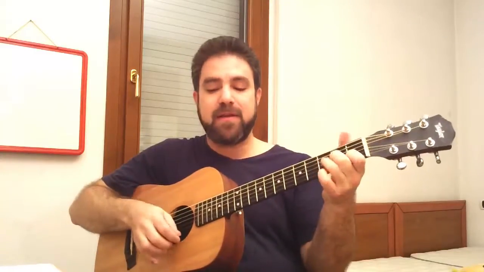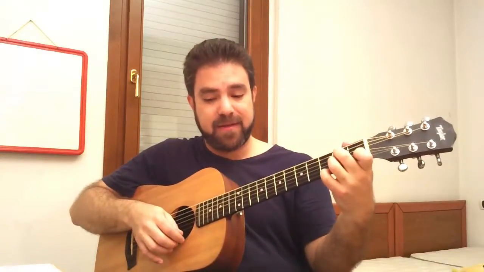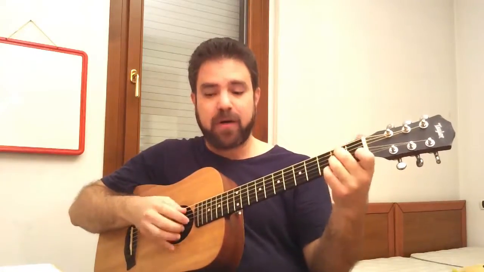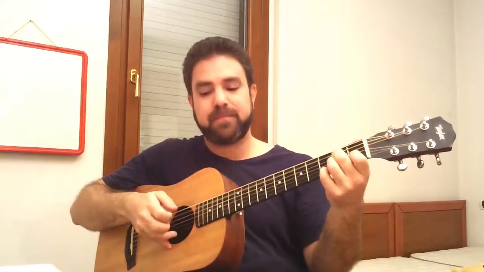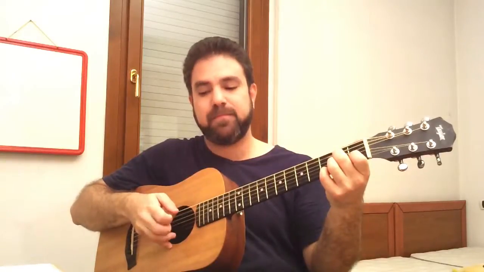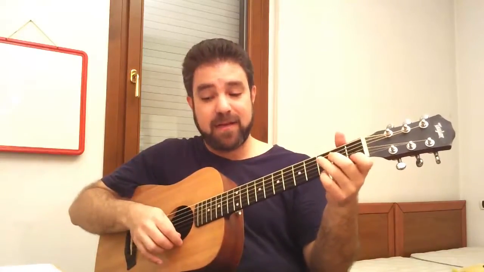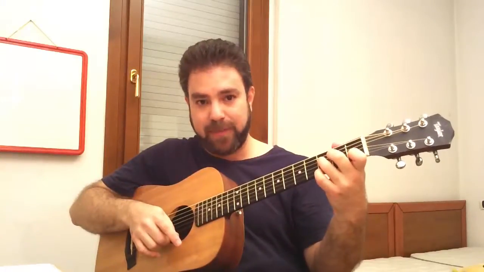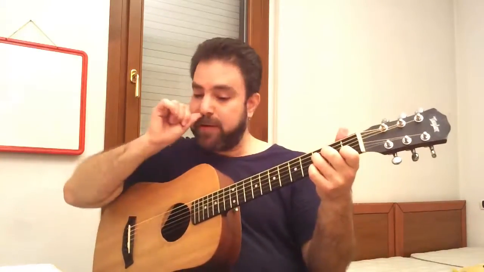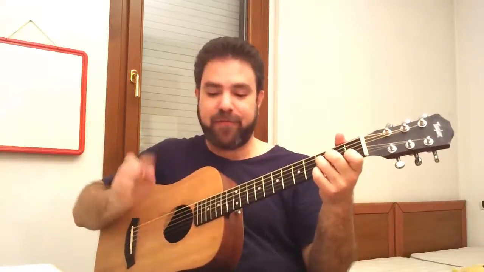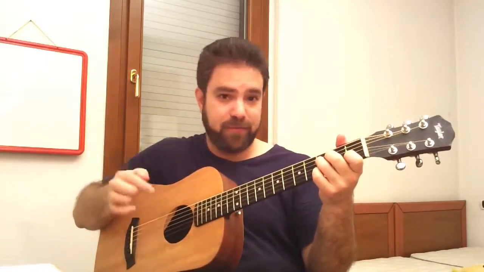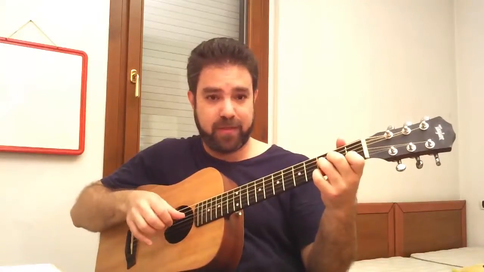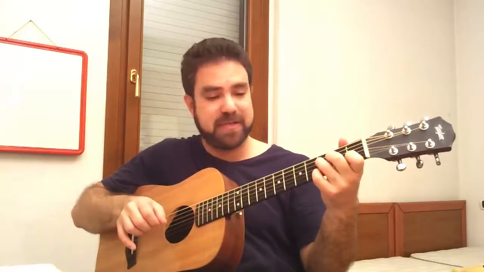Then you have A minor, again with 3 on the E string. The same pattern, exactly like the first bar, twice. And then you have, again, the small F with 3 on the E string. Exactly the same pattern, 4, 3, 2, 1, 2, 3, 2. Just the bass changed from A to the 4th string on 3, which is F now.